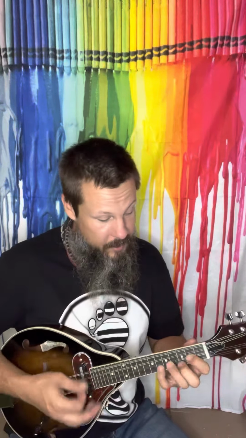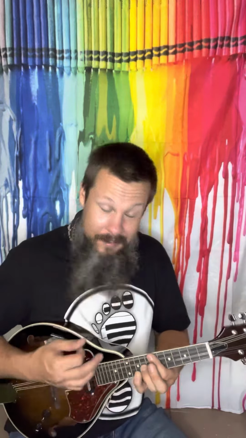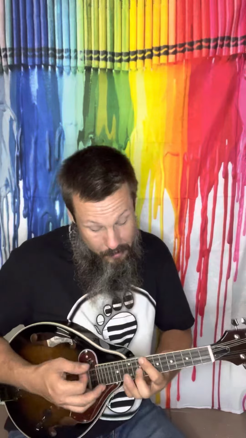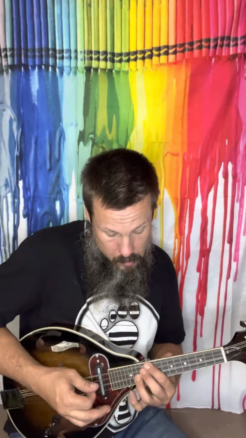G, A, B, C, D, E. F sharp diminished is a little weird one, but you can figure it out by putting those notes in there.